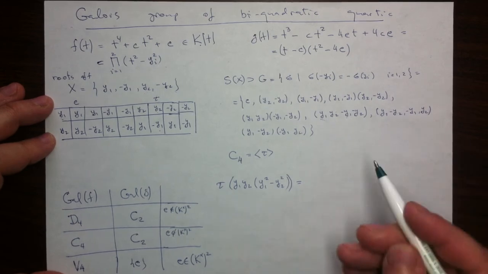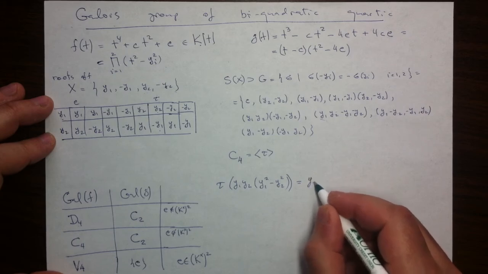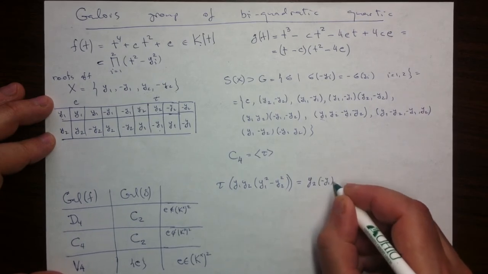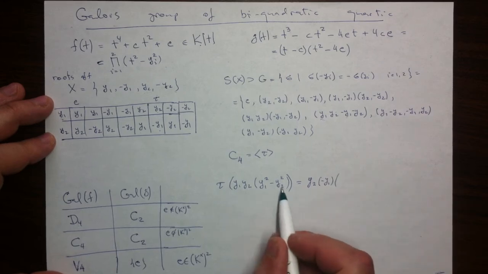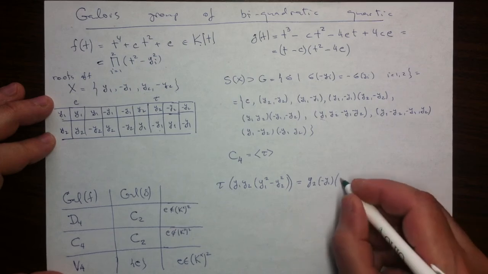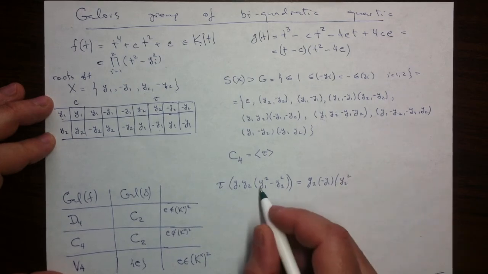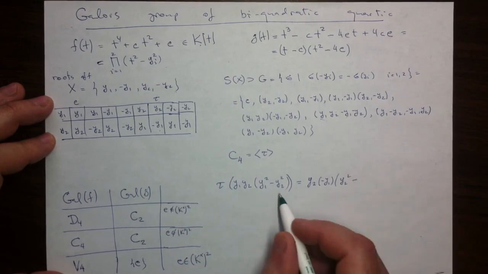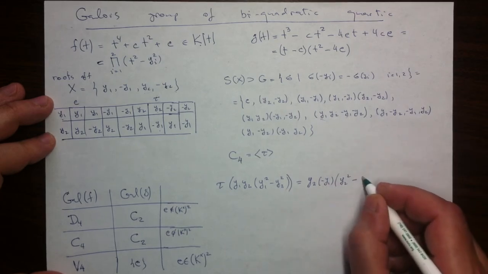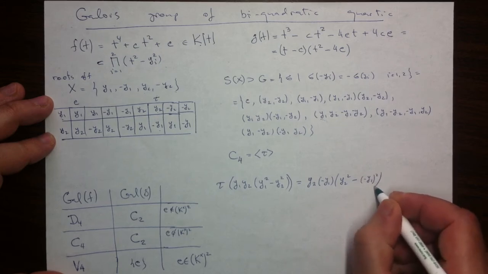Well, y1 goes to y2. So instead of y1, I'll have y2. y2 goes to negative y1. And then inside the difference of squares, y1 goes to y2, so I have y2 squared instead of this. And then with the negative sign, I have y2 replaced by negative y1, so negative y1 all squared.